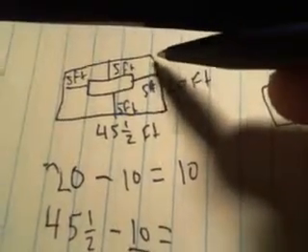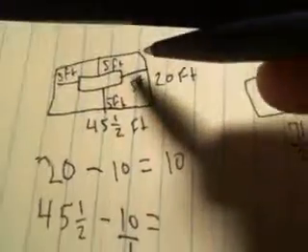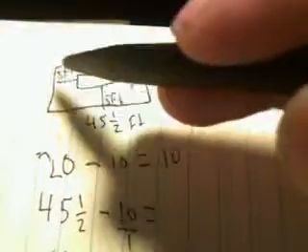Well, remember, fencing represents perimeter, right? So we're putting a fence around the backyard. So that's the perimeter. So for perimeter, we just add this side plus this side plus this side plus that side, and we get our answer. So I can do that part over here.